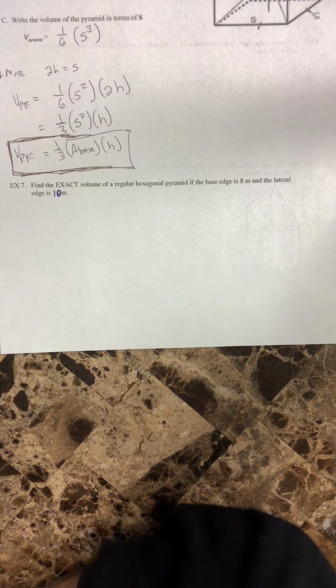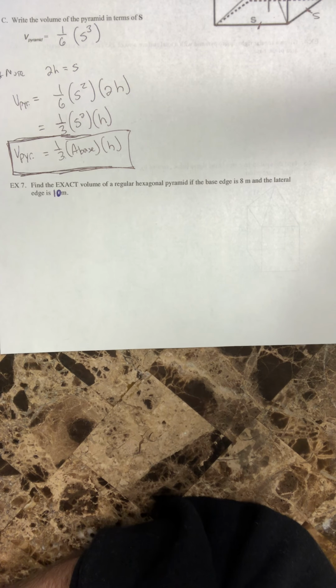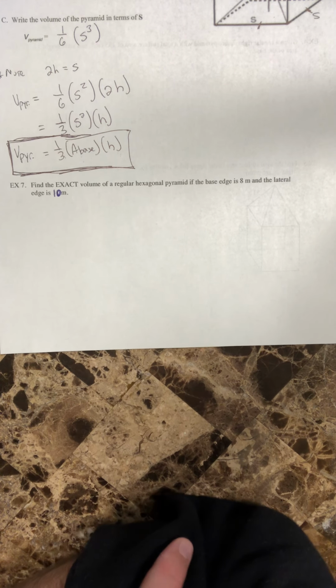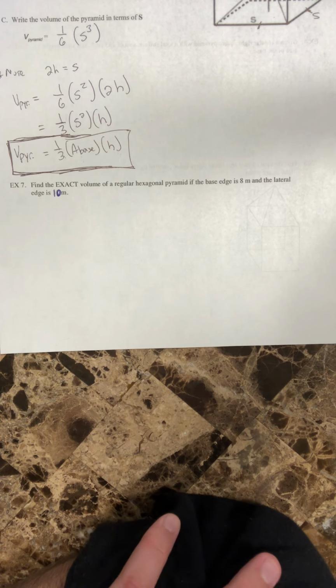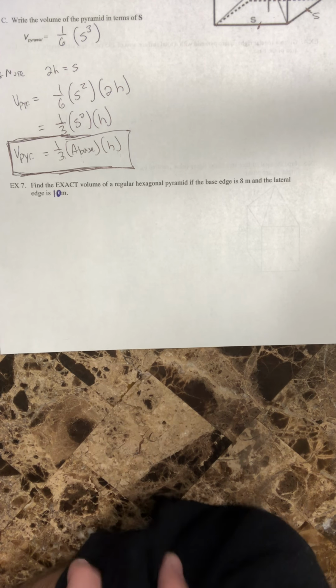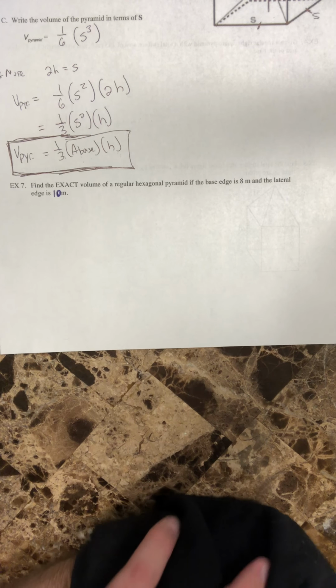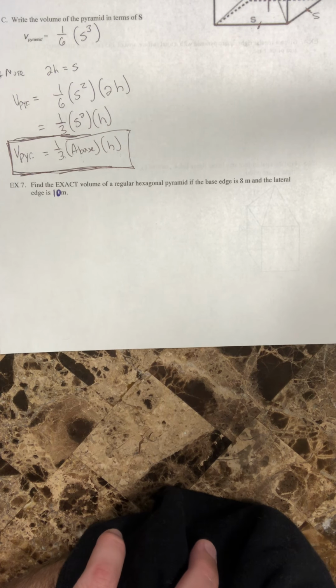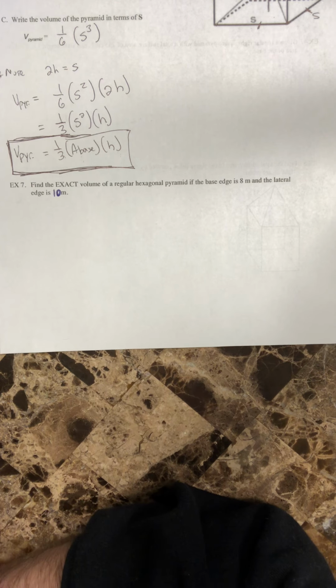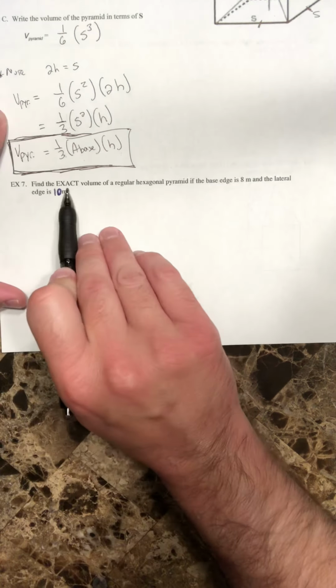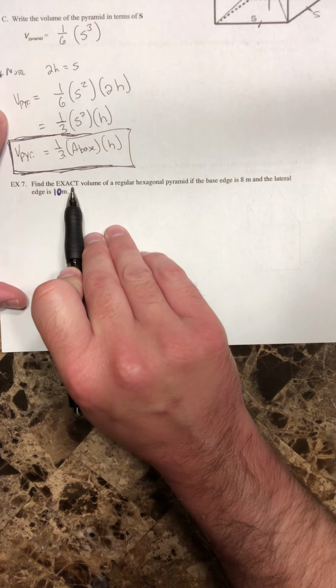All right, we are on to exercise 7 from the surface area and volume notes for a pyramid. This question is asking us to find the exact volume of a regular hexagonal pyramid. The base edge of that pyramid is 8 meters and the lateral edge is 10 meters. So right off the bat, we have a question asking us to think about the vocab of a pyramid. Another key idea from the problem is the fact that we need the exact volume.